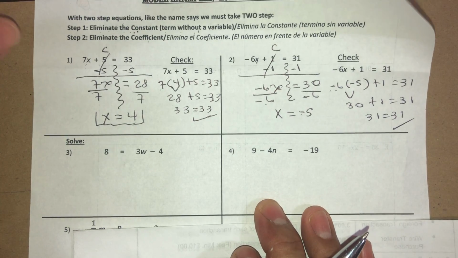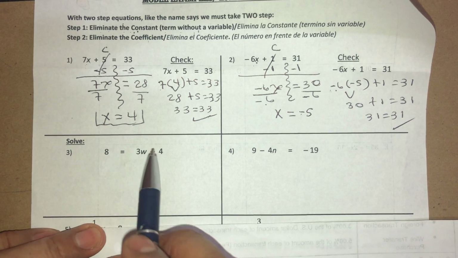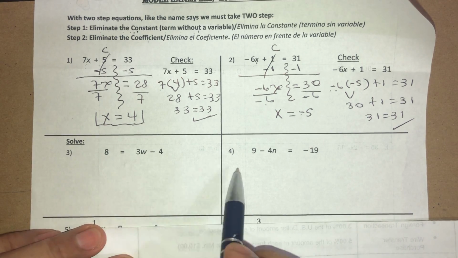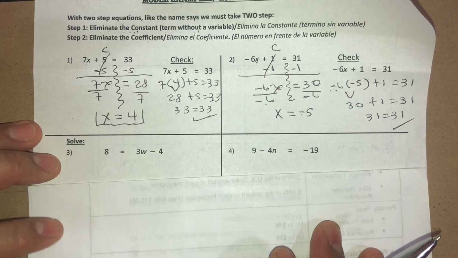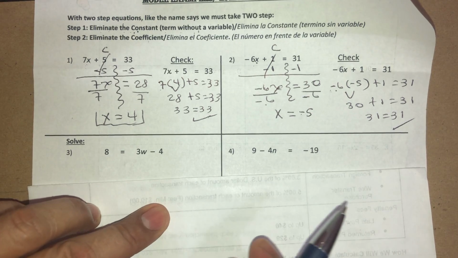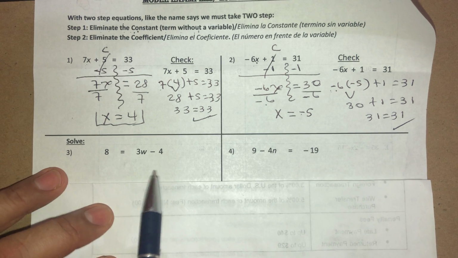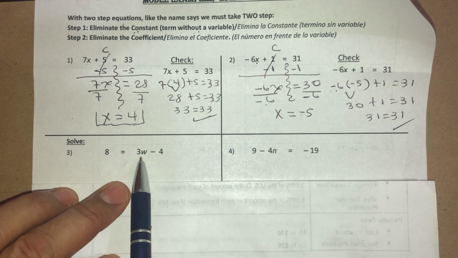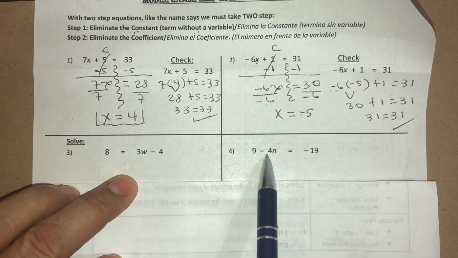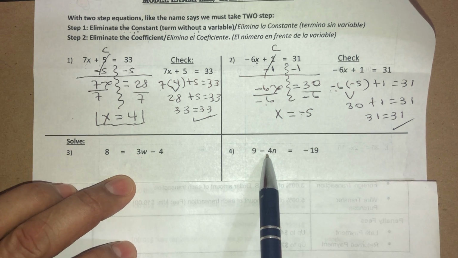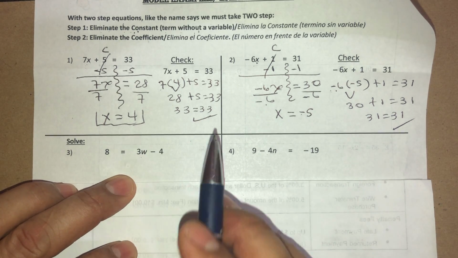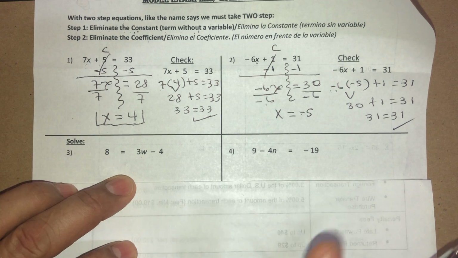Remember, guys, it doesn't matter what the variable is, okay? The variable can be on either side of the equation, and you can rearrange it if you want. If you notice here, the variable is on the right side, here the variable is on the left side, it doesn't matter. The idea is to leave the variable alone on that side, okay?